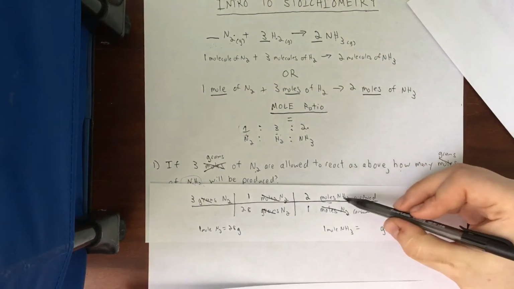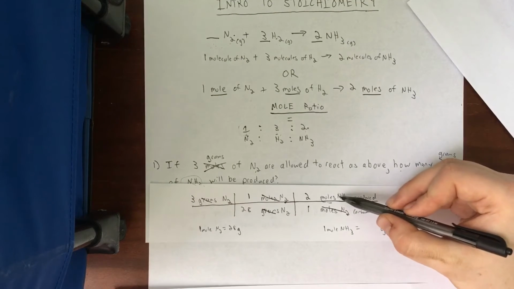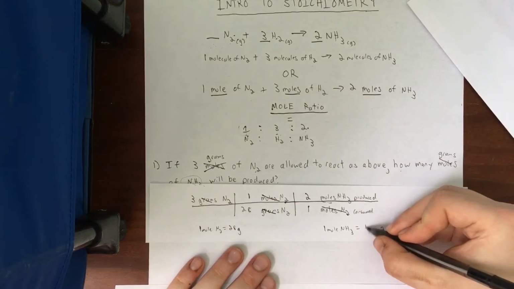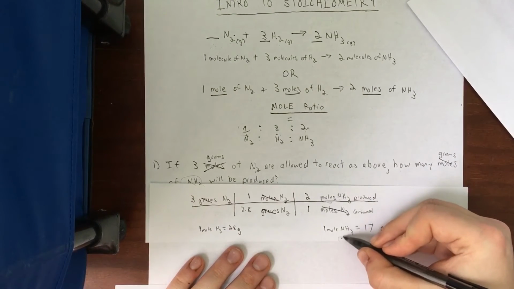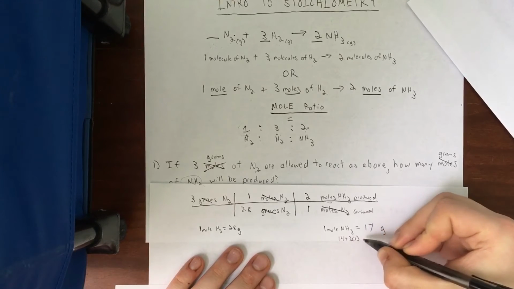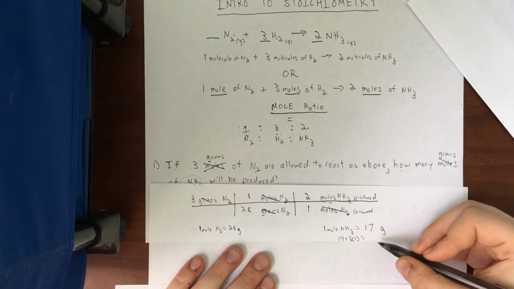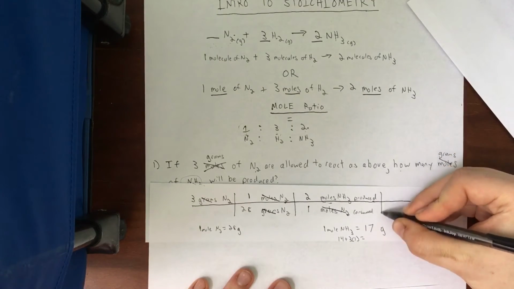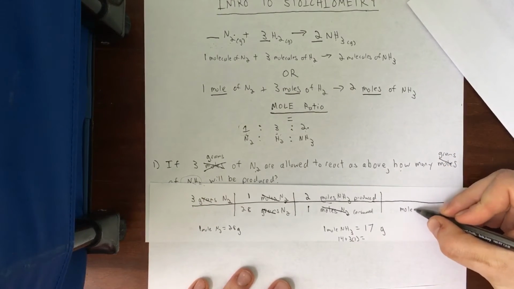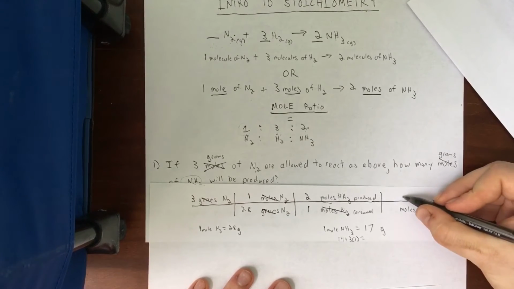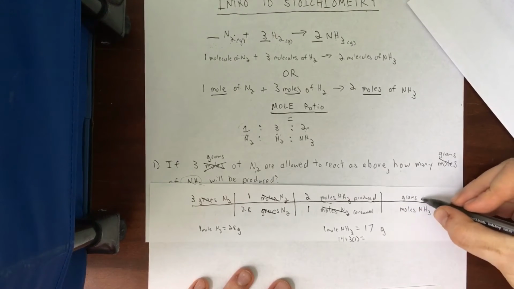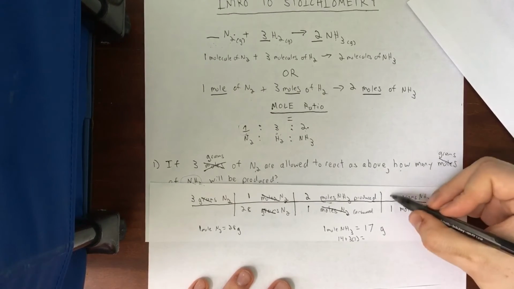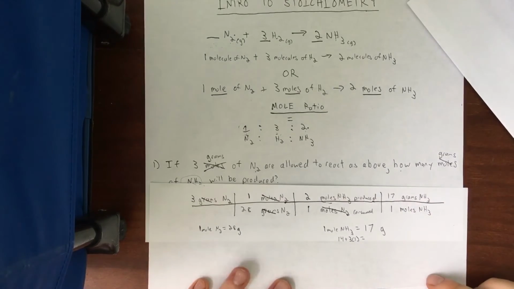So we have 1 nitrogen and 3 hydrogens: 14, plus 3 times 1, for a total of 17 grams. So we can convert one final time from moles of NH3 into grams of NH3, using the atomic mass as a conversion factor. 1 mole of NH3 equals 17 grams of NH3.